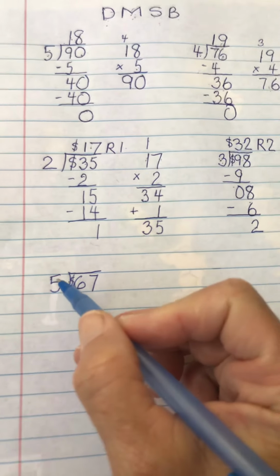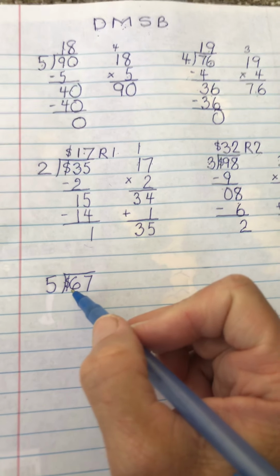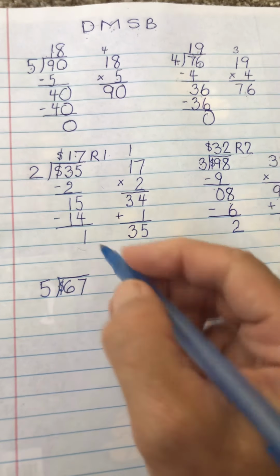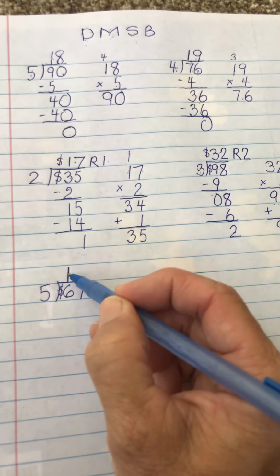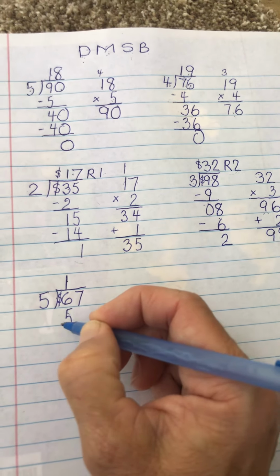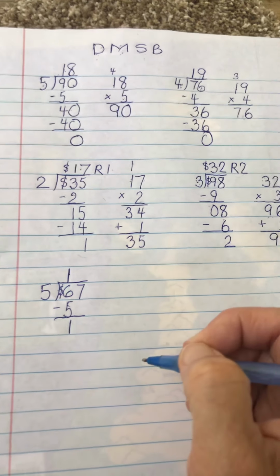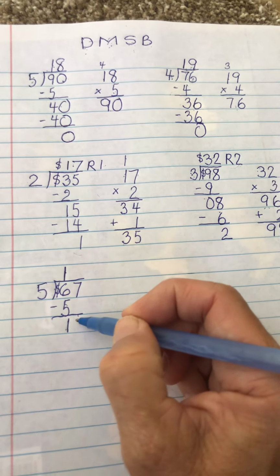All right, so how many times will 5 go into 6? 5 times 1 is 5. 5 times 2 is 10. So 2 is too big. So we have to say 5 times 1 is 5. The 1 goes on the top. Multiply. 1 times 5 is 5. Subtract. 6 minus 5 is 1. Okay. All right, 5 won't go into 1, so we bring down that 7.